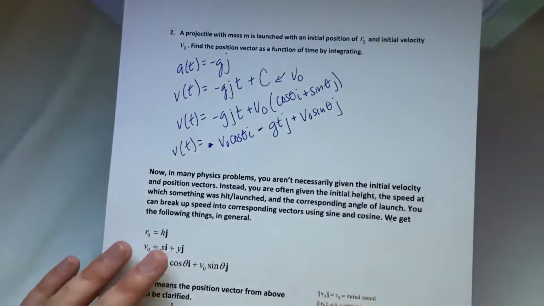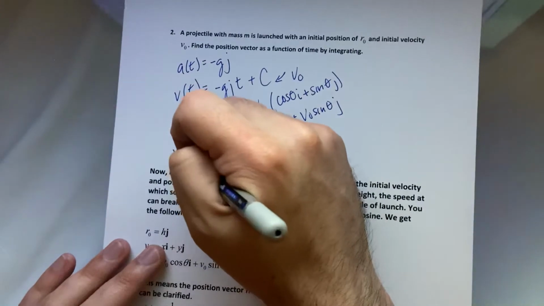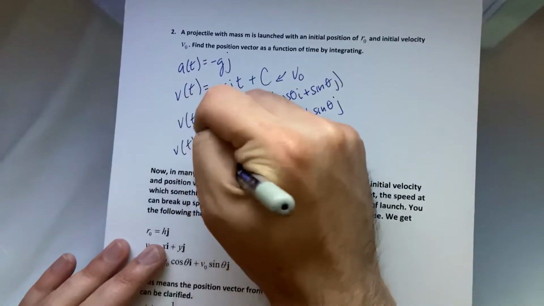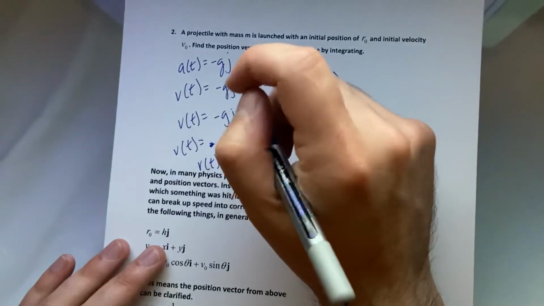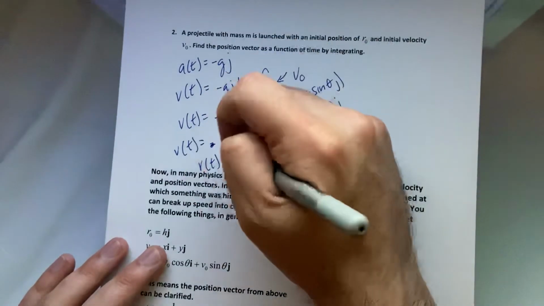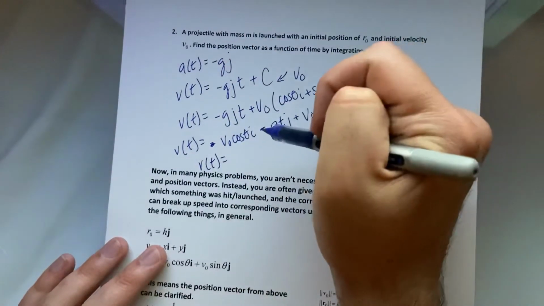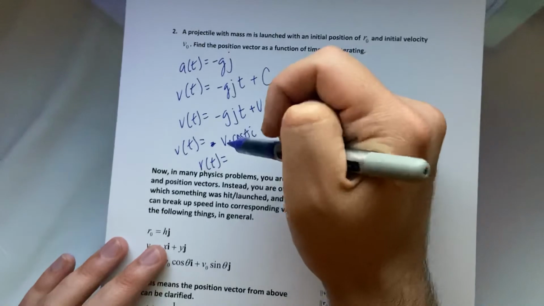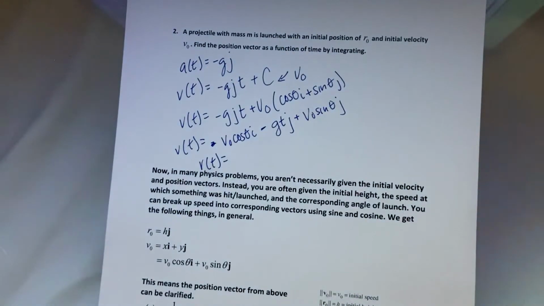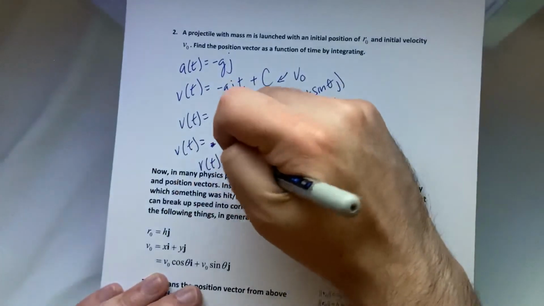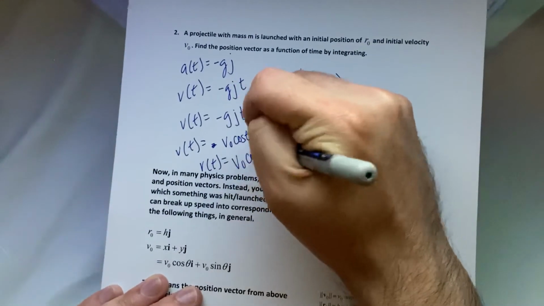Keep that in mind. Now when I integrate again to get to the position function, I get the integral of v0, which is initial velocity, a constant, times cosine theta. It's relative to t, so it'll be v0 cosine theta t i.